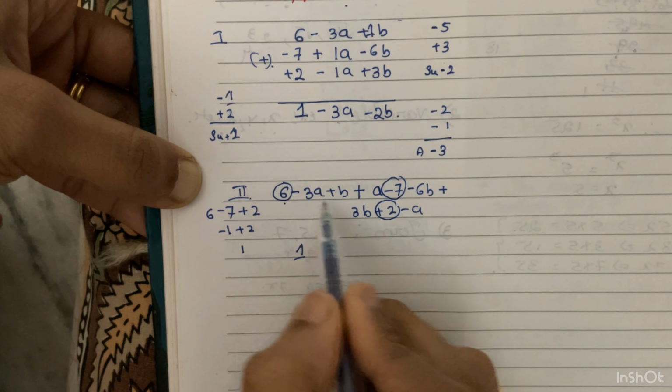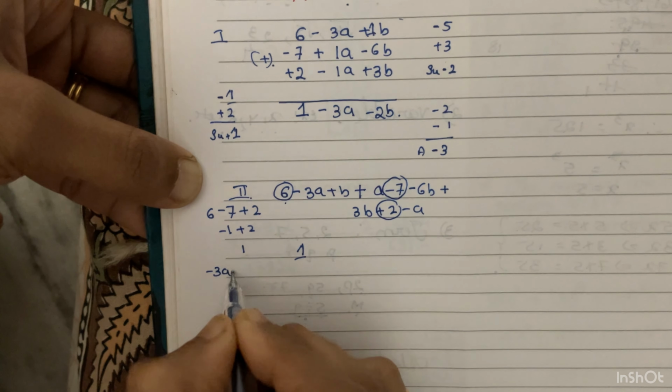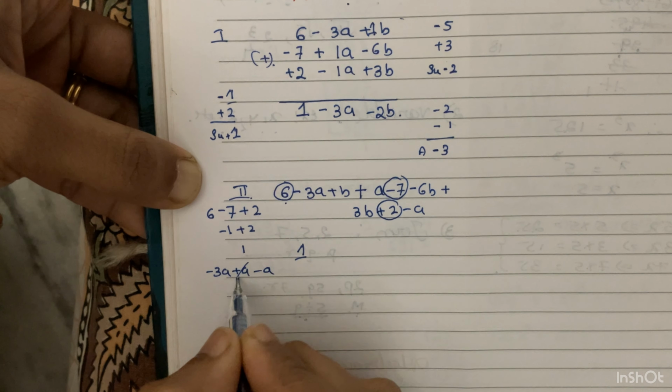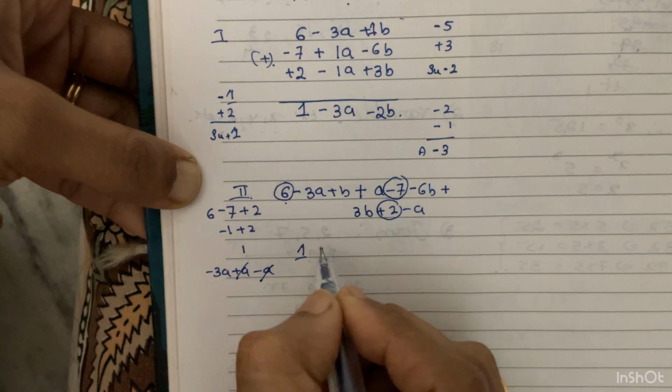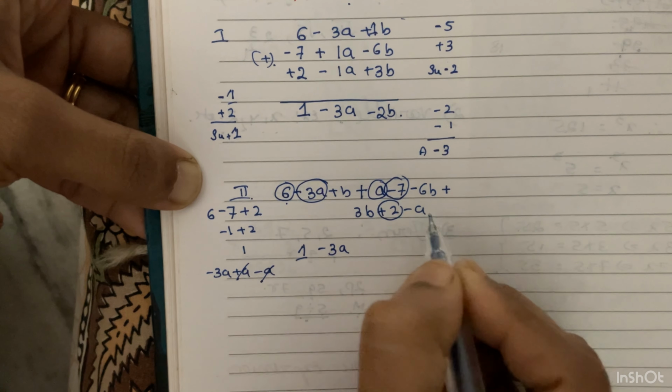Now look at the variable a only. Here it is minus 3a. Okay, and the next one is plus a, and the next one is minus a. Now see here, this plus a minus a gets cancelled. What is left? Minus 3a. I have done with this. Let me make a circle here.